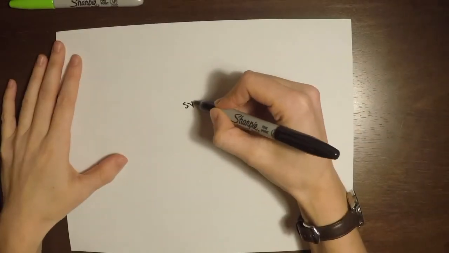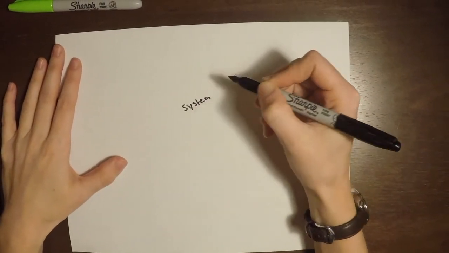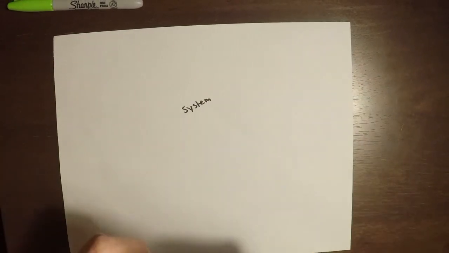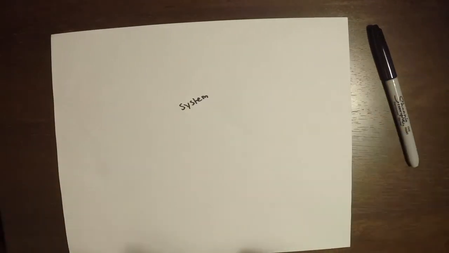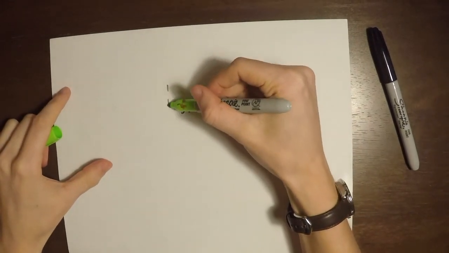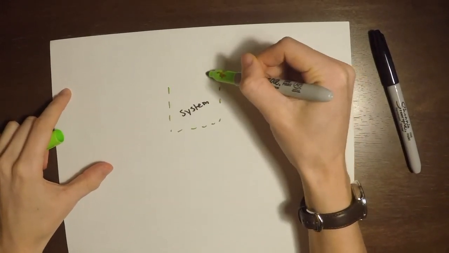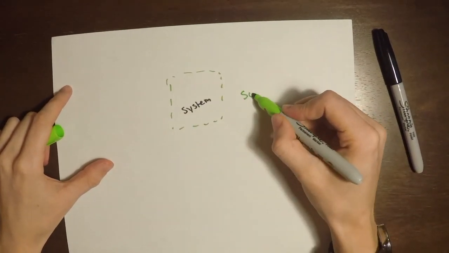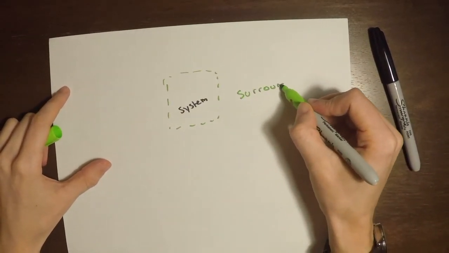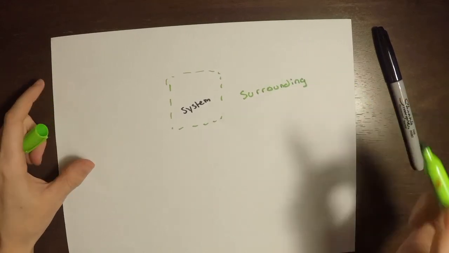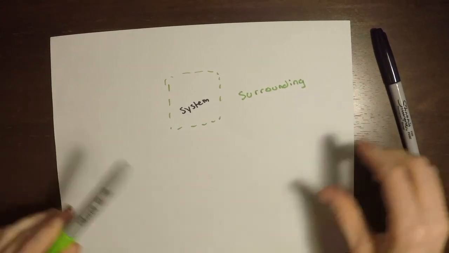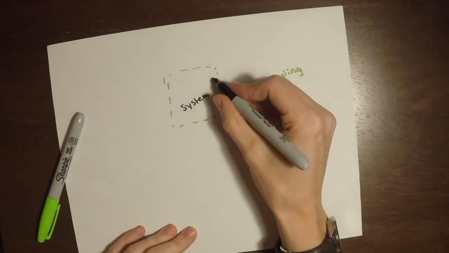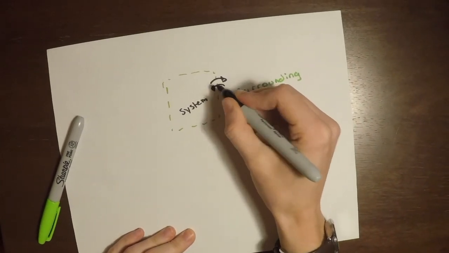A system is what contains devices and matter and is really the focus of our study. The boundary, on the other hand, is what is denoted by a dashed line and is what separates the system from the surrounding. During our study, we're really going to focus on what goes through the boundary, so what goes out and what comes in.